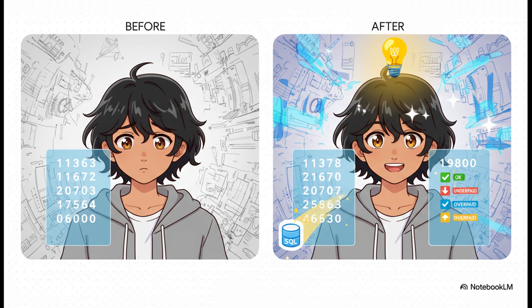Take a look at the after view here. By using a CASE expression, we can build that if-this-then-that logic right into the query itself. Seriously, it's like having a little if-else statement that runs on every single row, creating this brand new dynamic column that makes your data instantly way more insightful.